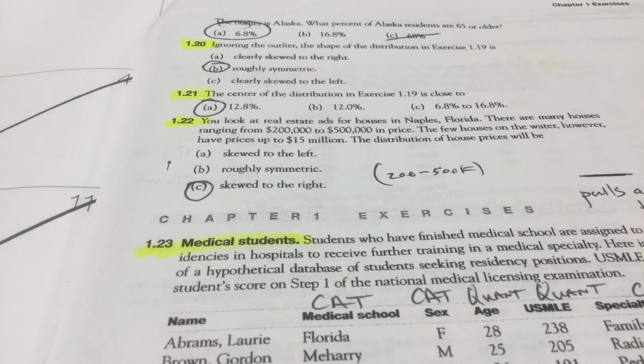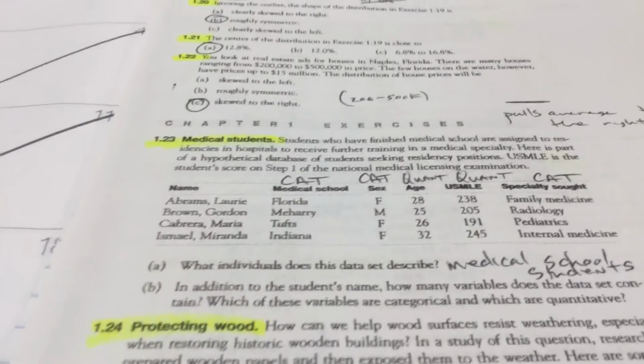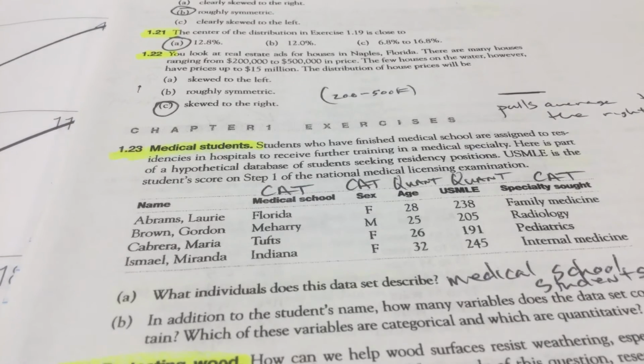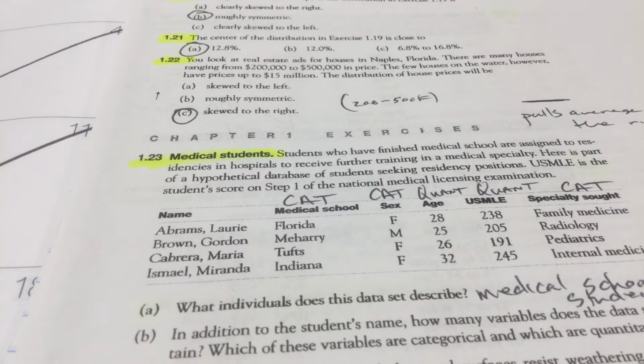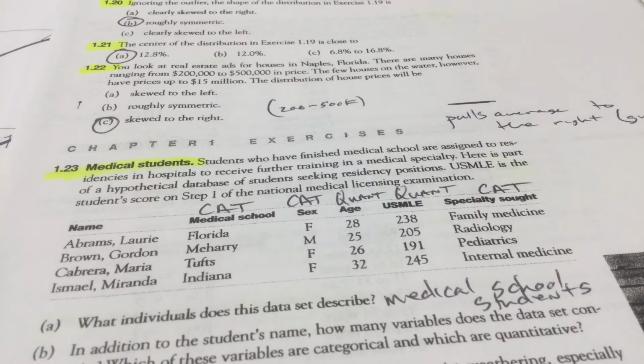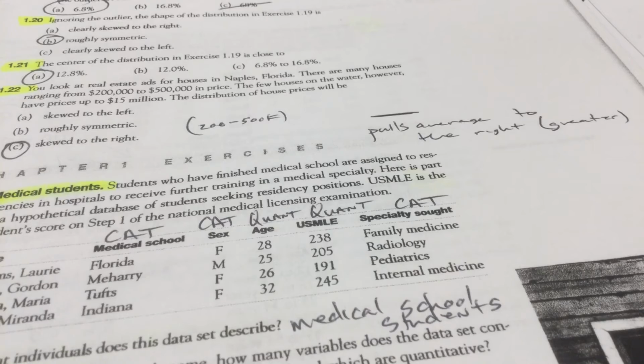All right, 123 here, medical students. So the individuals described are medical school students. And then medical school, that's a categorical variable. Your gender there, categorical. Your age is quantitative. Your score is quantitative. And then your specialty is categorical.